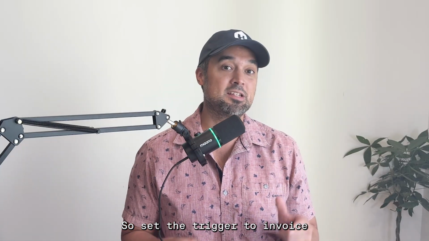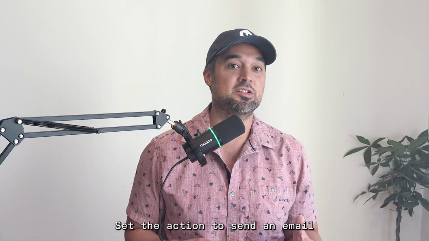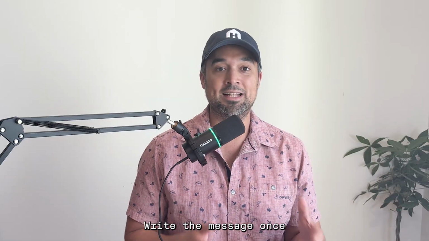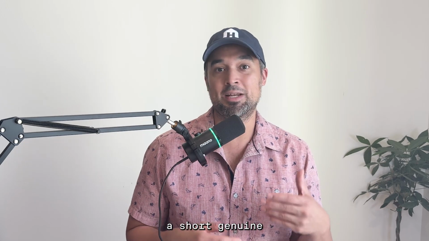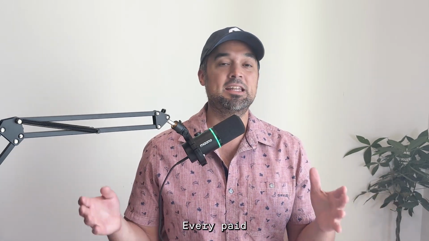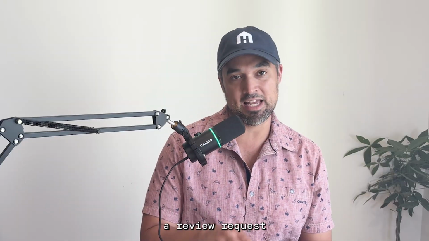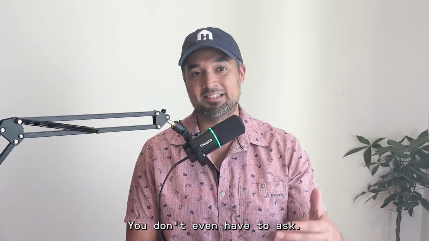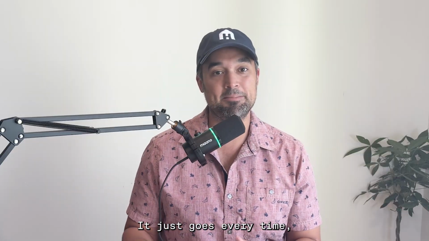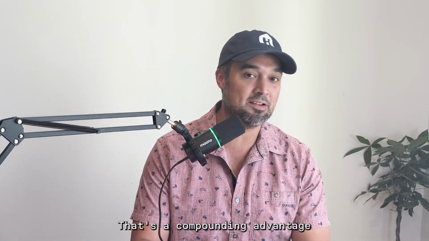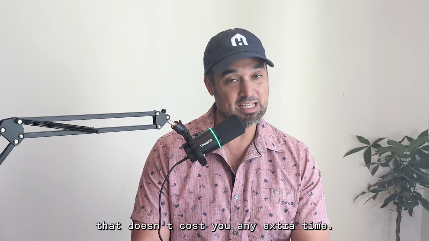So set the trigger to invoice paid in Handoff. Set the action to send an email or text through Gmail, whatever you use. Write the message once, a short, genuine ask for a Google review with the direct link, and then turn it on. Every paid invoice now automatically sends a review request. So you don't have to remember. You don't even have to ask. It just goes every time the exact same way. And over 12 months, that's a compounding advantage that doesn't cost you any extra time.